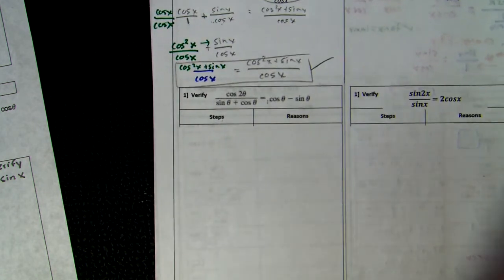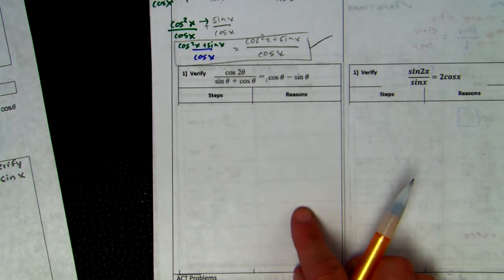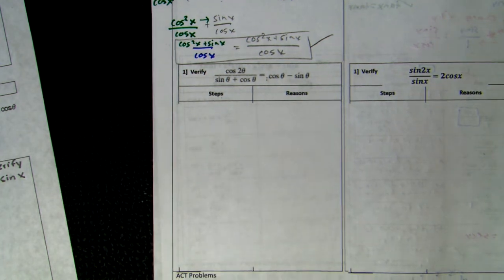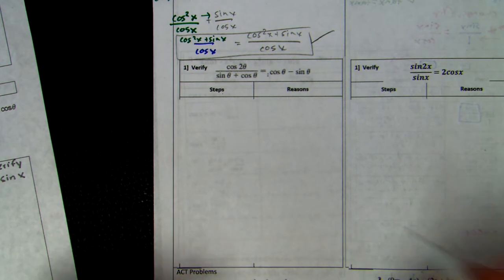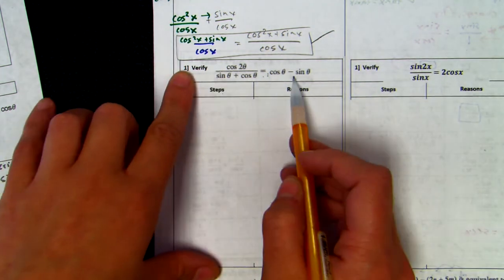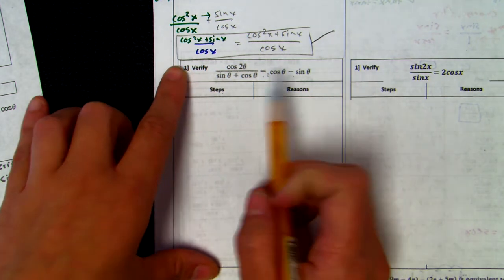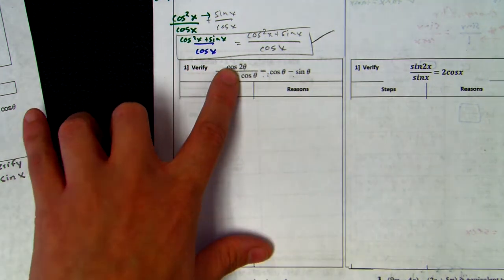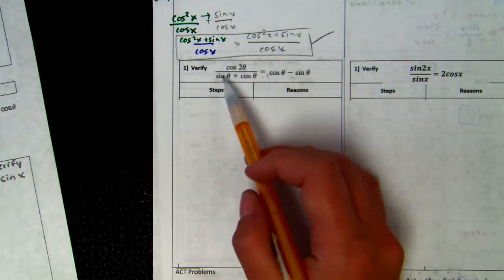Alrighty, very last one here that we'll go over besides the ACT problem at the bottom. This one is a doozy and is probably a little bit harder than one of the ones that I should have put on the homework, but I'm going to go through it with you, so we're going to figure it out together. Okay, so first thing, I've got verify this side of the equation is equal to this side of the equation. I can see already that I might use one of my double angle identities here, so we'll start there.